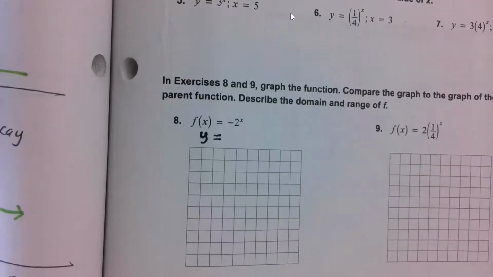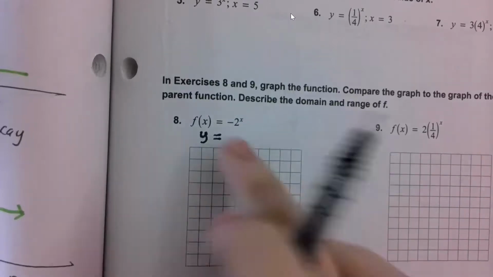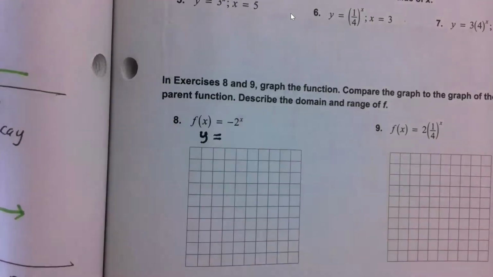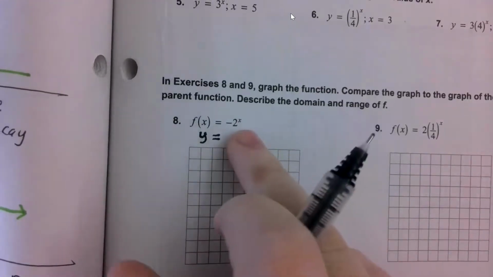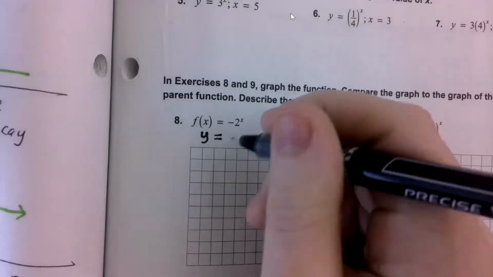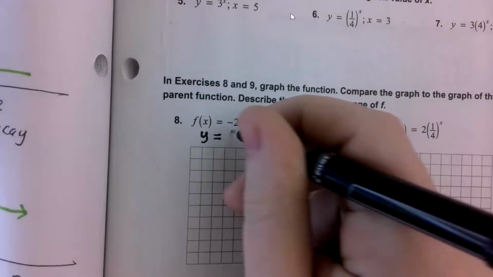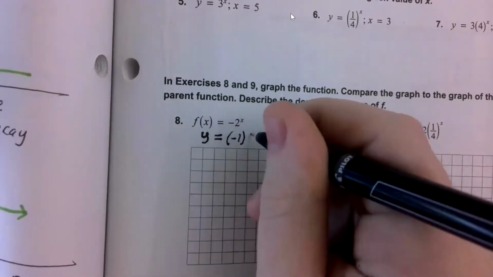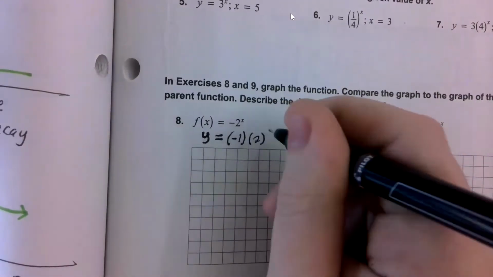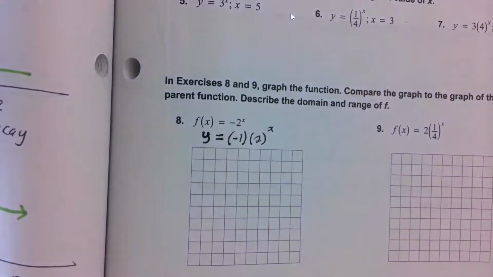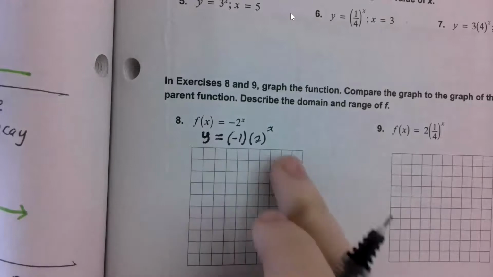Well, since the number -2 is not being taken as our b value, and we'll learn that we will never have a negative b value, 2 is our b value, and the negative is kind of our a value. In other words, we really have -1 times 2 to the x. This is our graph of exponential growth. We have -1 times 2 to the x power.